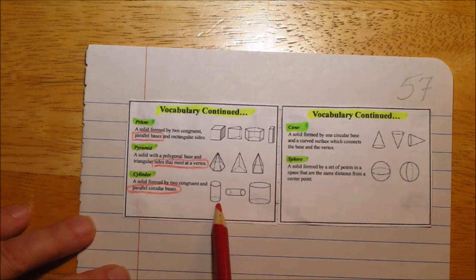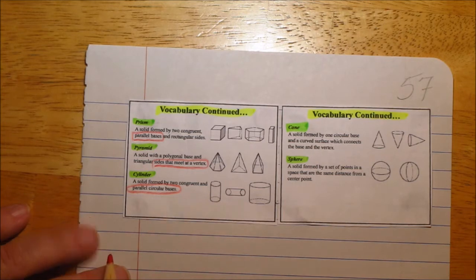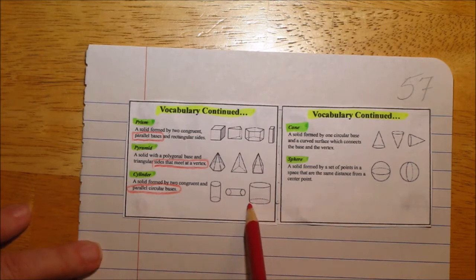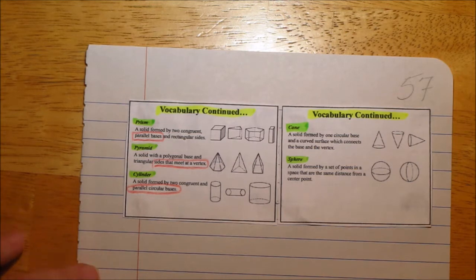So this circle and this circle are parallel. Base on the bottom, base on the top. Okay? This circle and this circle, they're parallel. Base on the bottom, base on the top. They just have it laid on its side. This one looks larger, but still has the same setup of parallel circular bases. That's what makes it a cylinder.